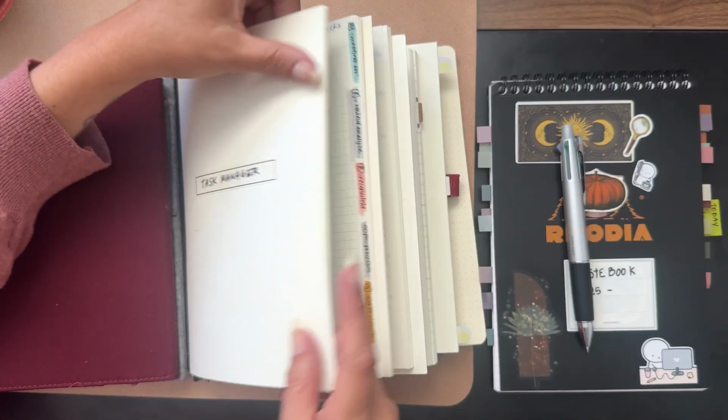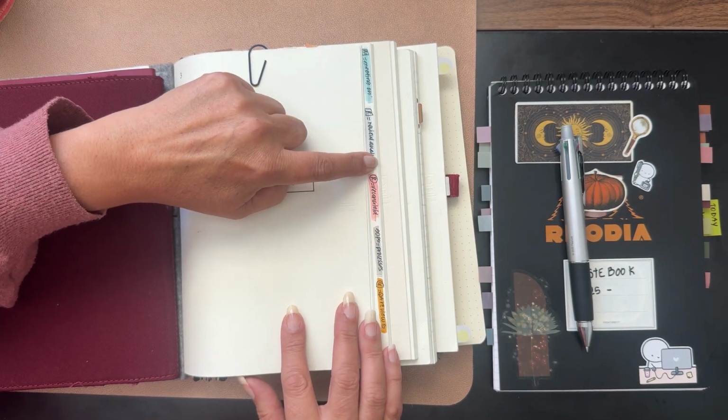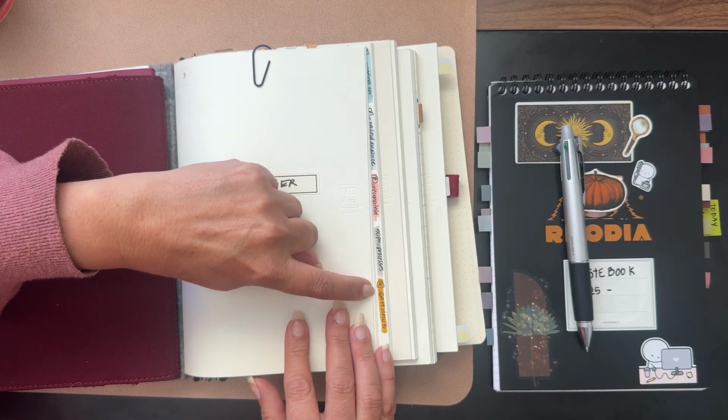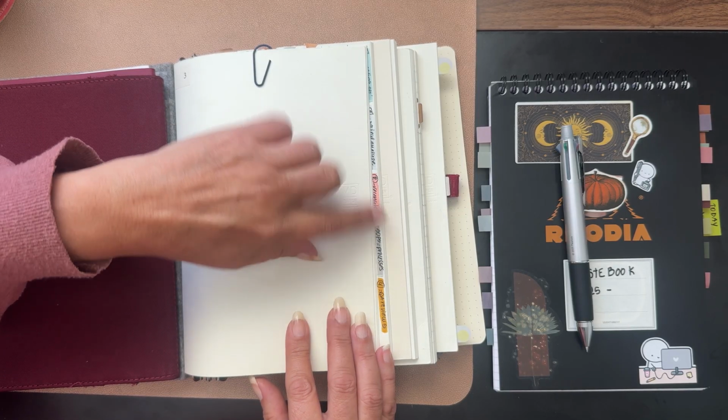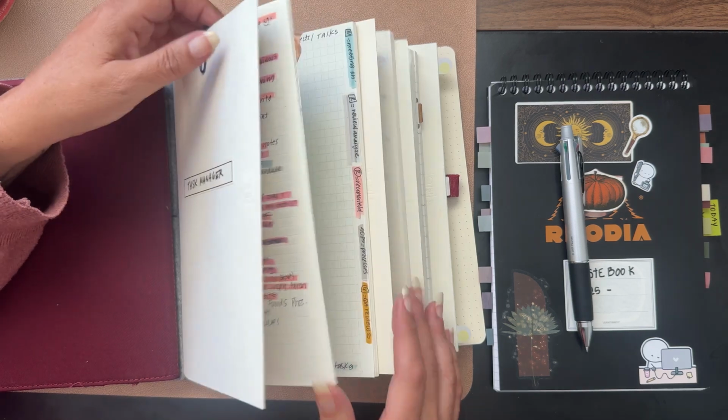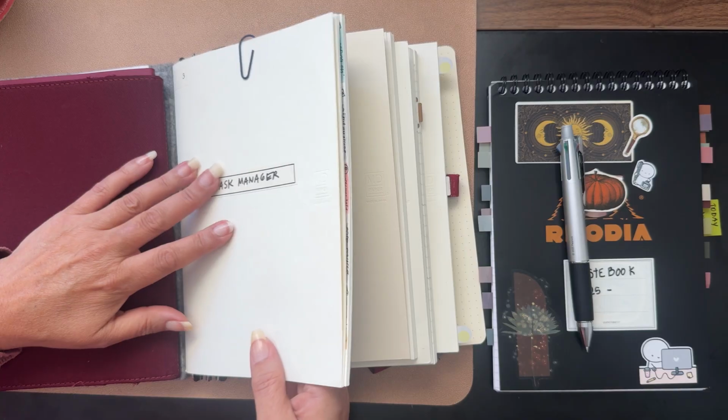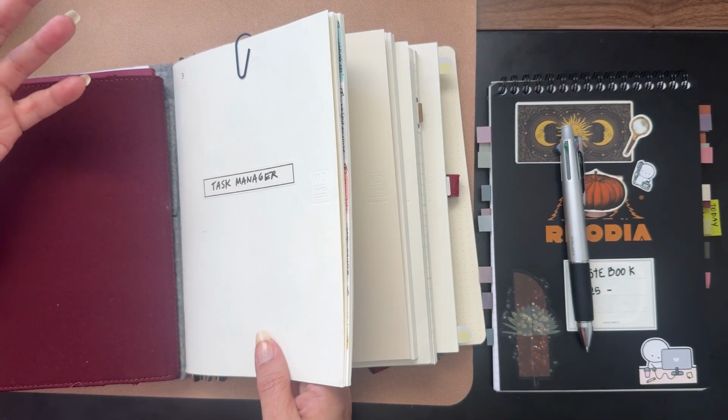So my little R for reconciled. These are my symbols, SOAPs, SOPs. That's the other one, Q for QA reviews. So it's just a Q with a box around it. And this is task manager. So everything kind of goes in here. So think of it as like a master task list.